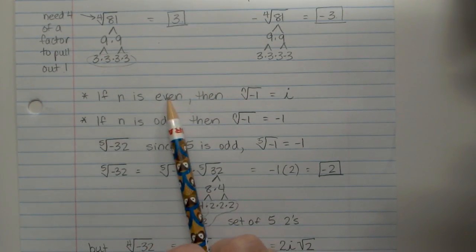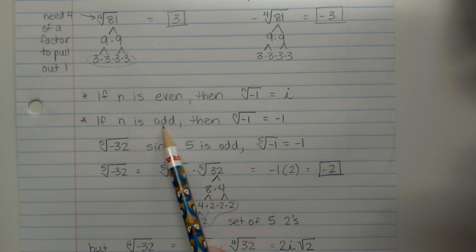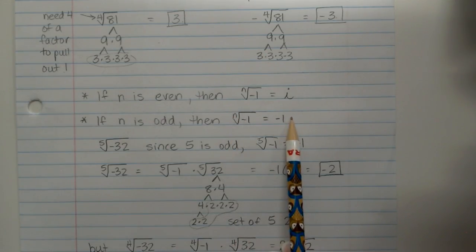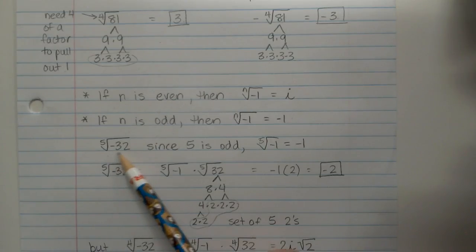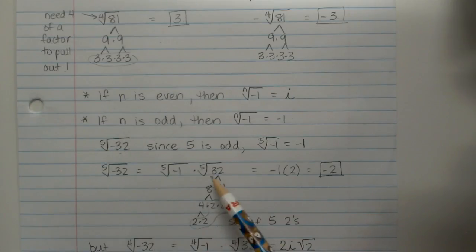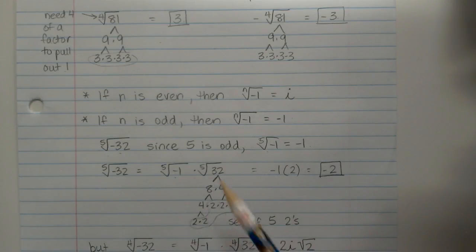If the root is even, then the square root of negative 1 is i. But if the root is odd, then the nth root of negative 1 is simply negative 1, because you can actually multiply negative 1 in an odd number of times and get negative 1, so you're fine. So here's the 5th root. That's an odd root. n is odd. So since n is odd, this becomes negative 1, so we can have a negative 1 here. That's what gets pulled out.